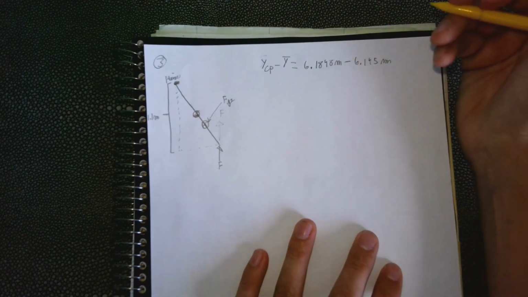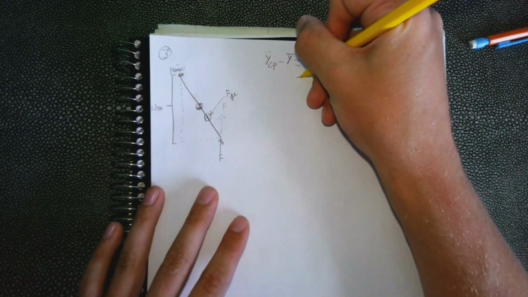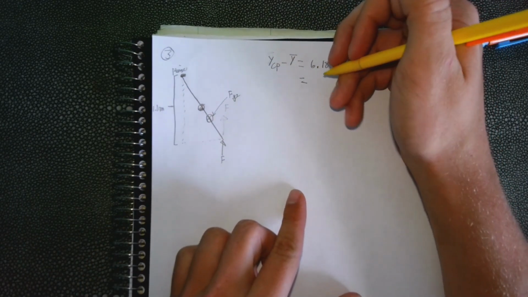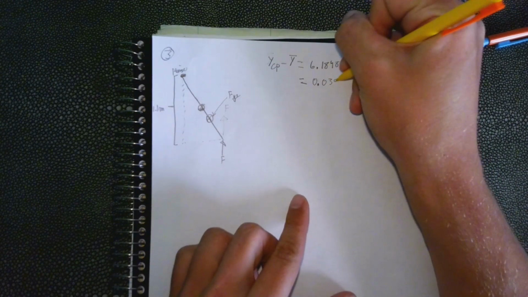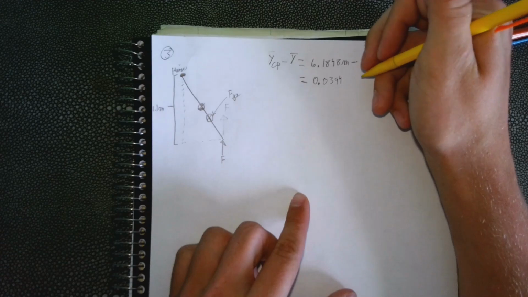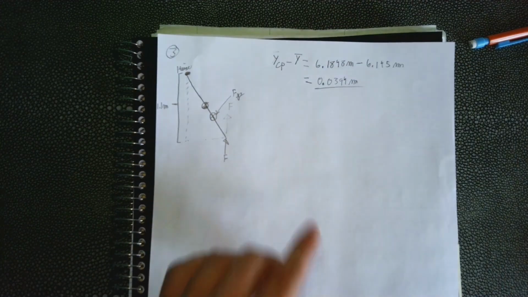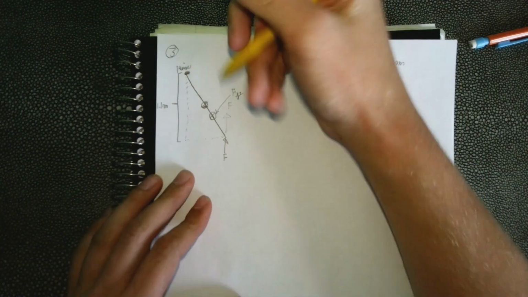I probably should have put it the other way. Now we're going to get a negative number. So once we get the negative number, just ignore it. If you do the other, I should have done it the other way, you'll get a very small value of 0.0394 meters, right? So we know that distance.